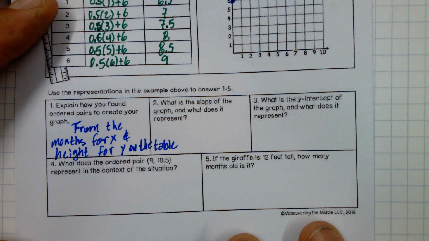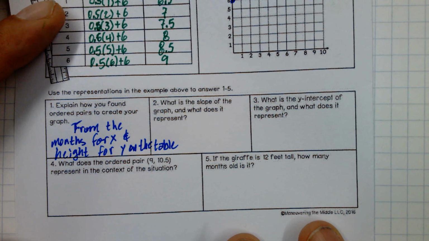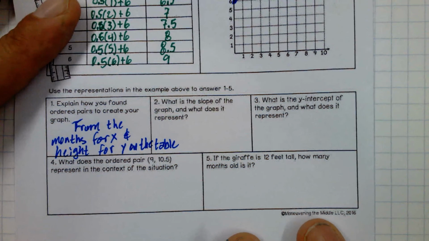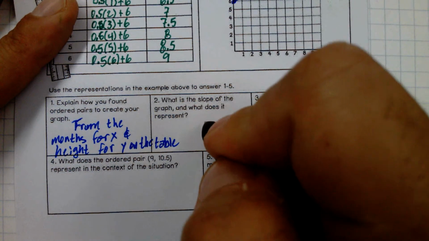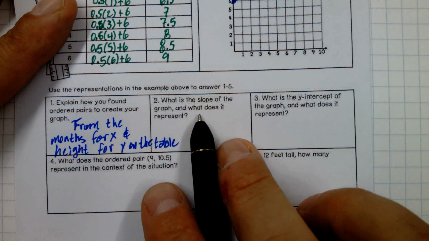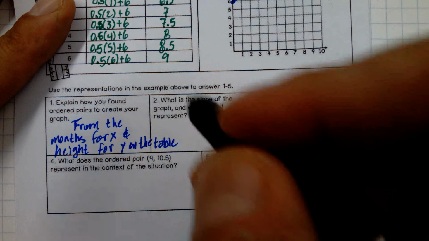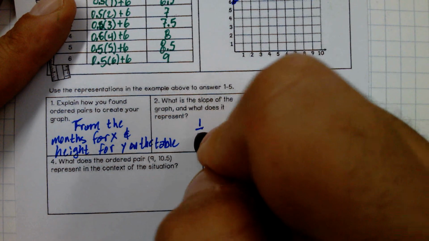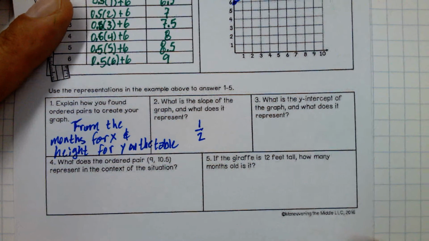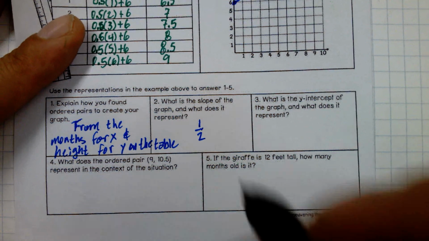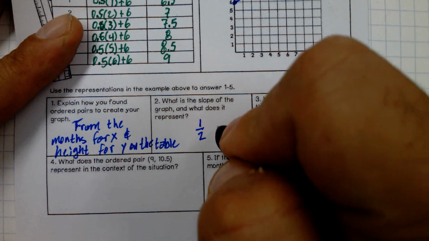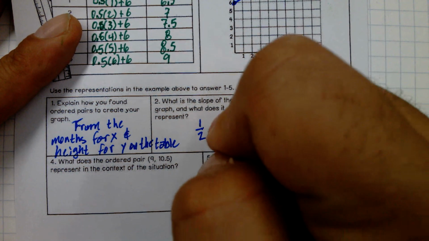All right. Jose, you told me the slope was what? 1/2. That's what they're asking here. What is the slope of the graph? 1/2. What does it represent, guys? Inches, it grows every month.